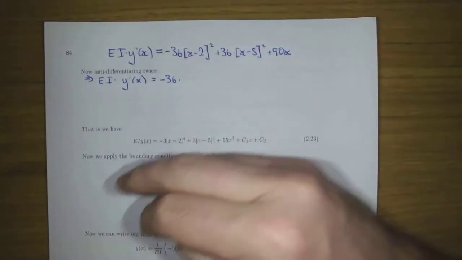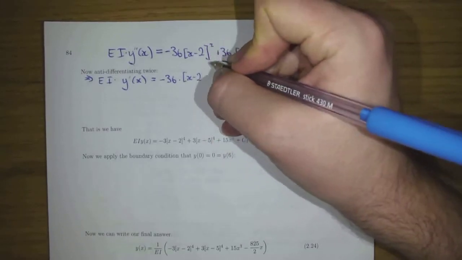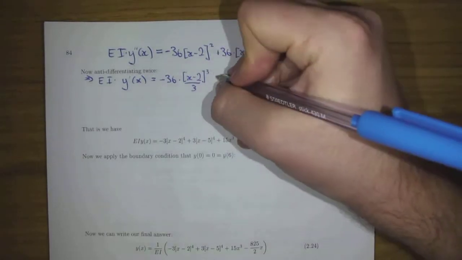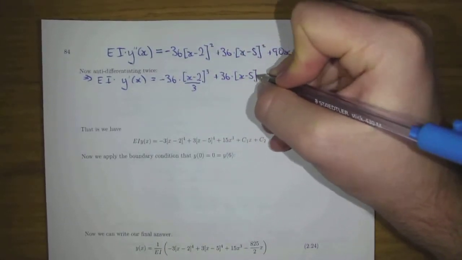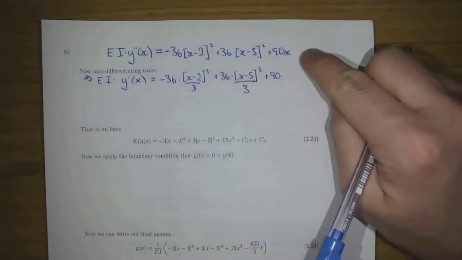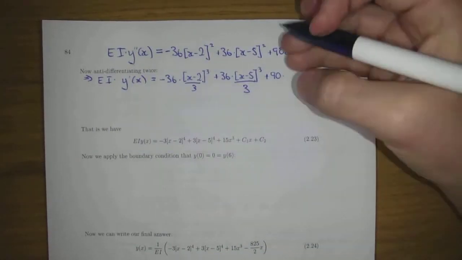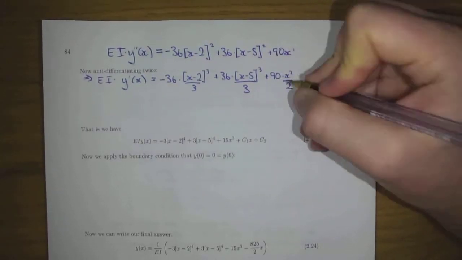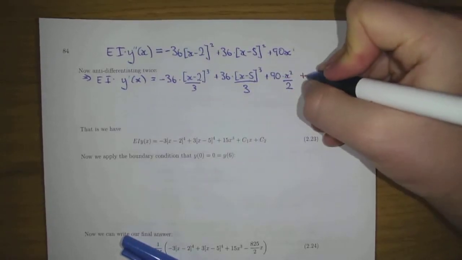Antiderivative of the square bracket is the square bracket squared, is cubed over 3. Plus fix the 36 square bracket cubed over 3. Fix the 90. And then the antiderivative of x, which is x to the 1, is x squared over 2. And we pick up a constant, which is C1, which is proportional to the slope.